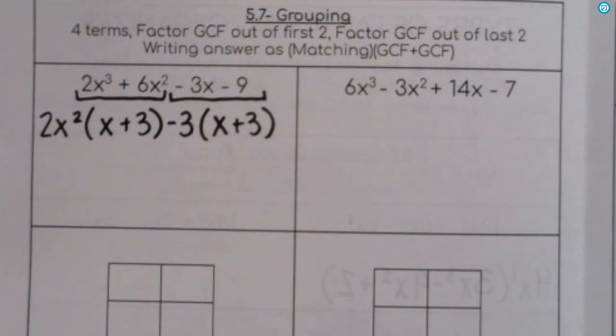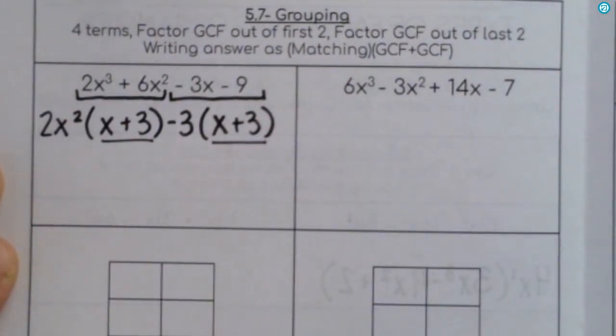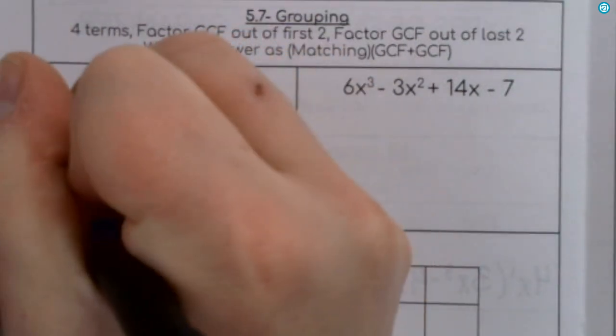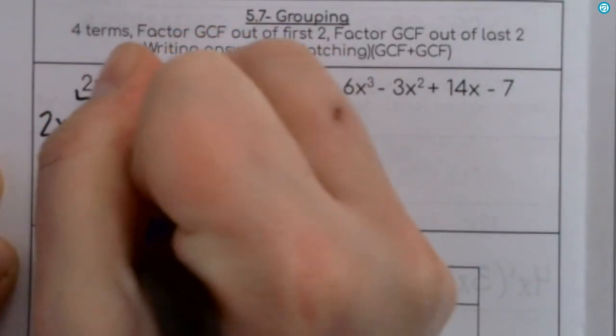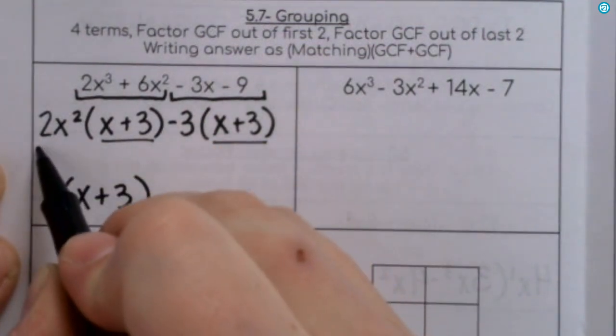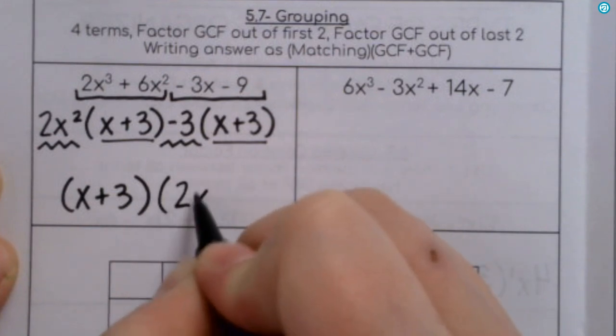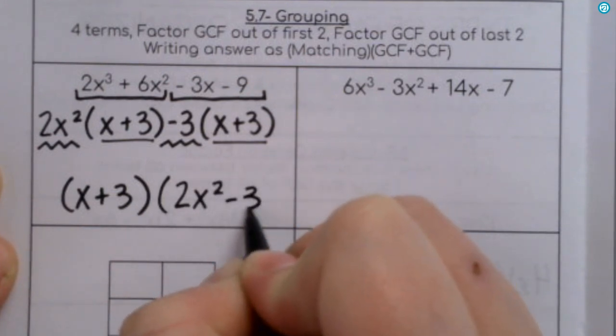Then we can notice that these guys match. So I've got x plus 3. And then my other binomial comes from here and here. So 2x squared minus 3.